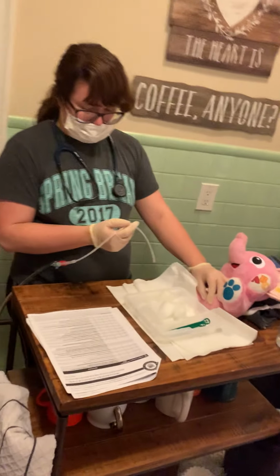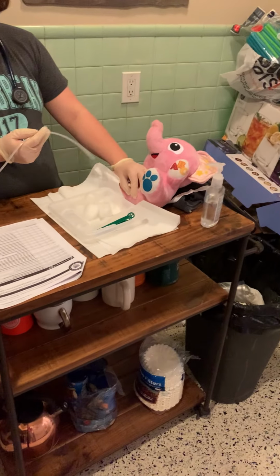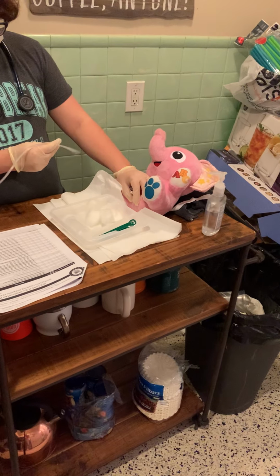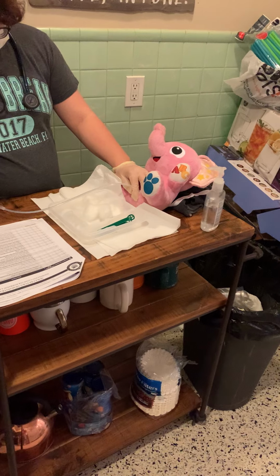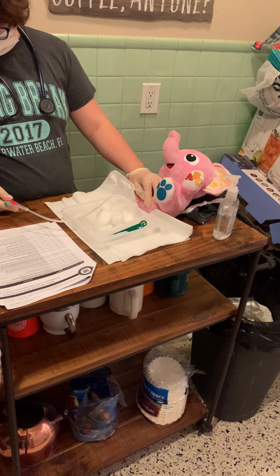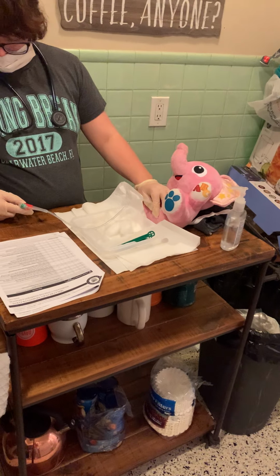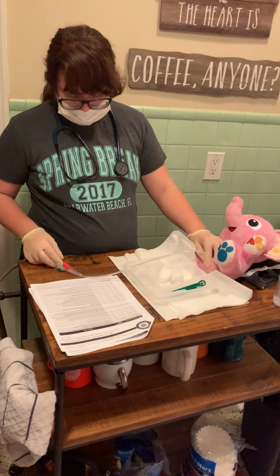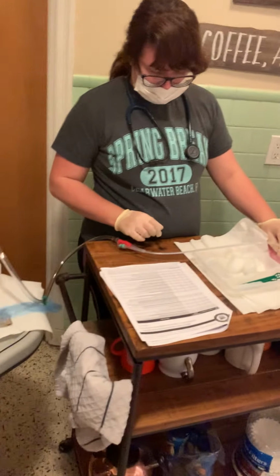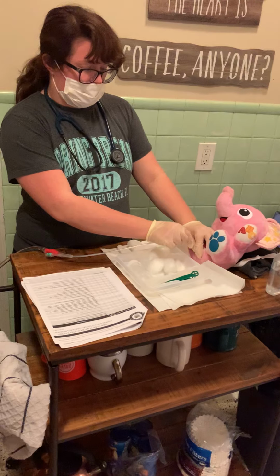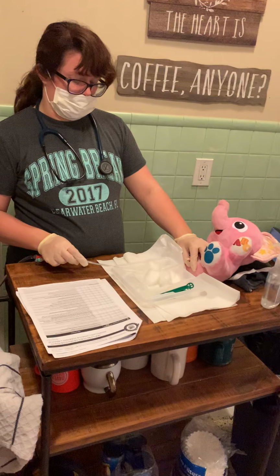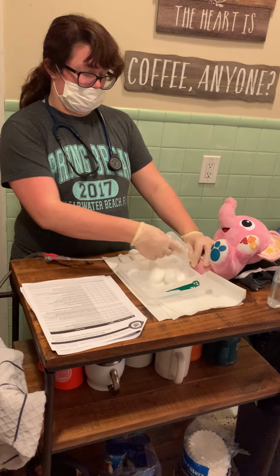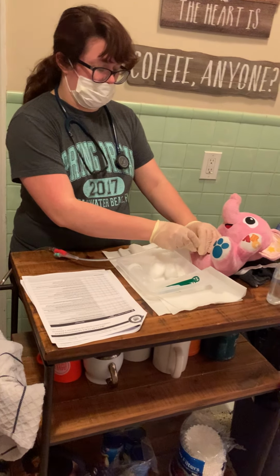Alright, and then I would release the labia after inflating the balloon. You would want to gently pull on it to make sure that it's in place, and it should not cause any pain on your patient when you do that.